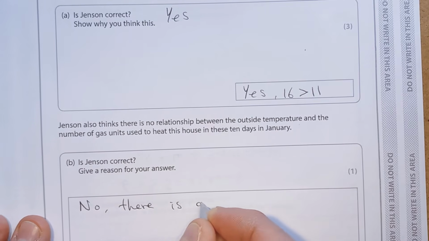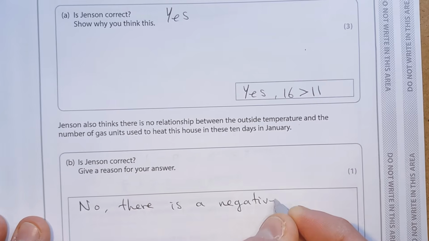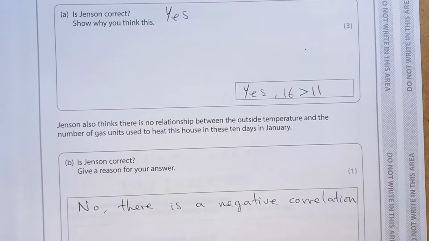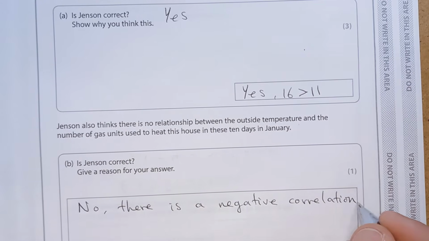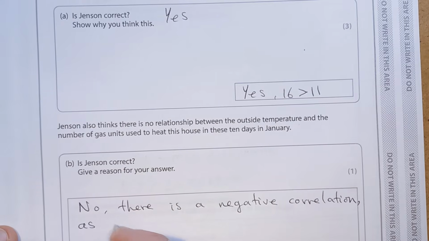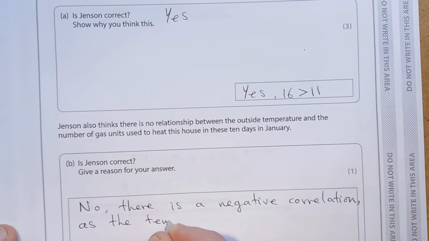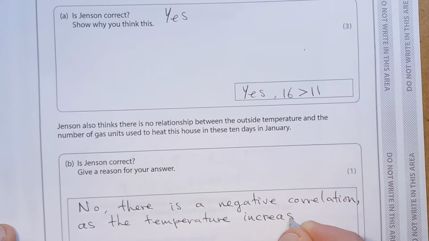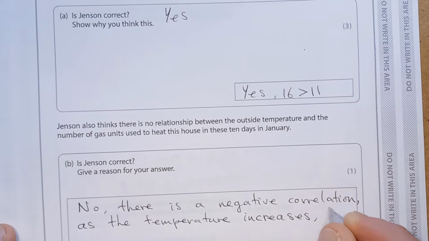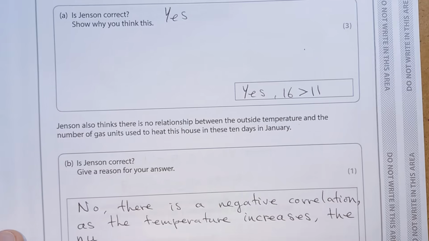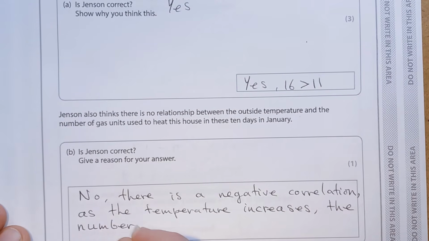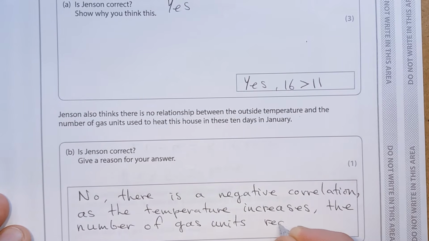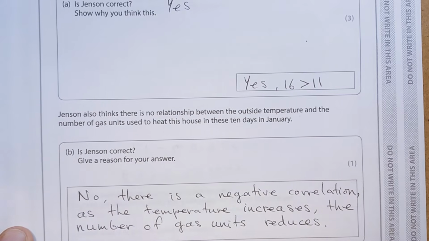Because there is a negative correlation. Okay. In fact, if we want to put that in words as well, we can say as the temperature increases, the number of gas units reduces.